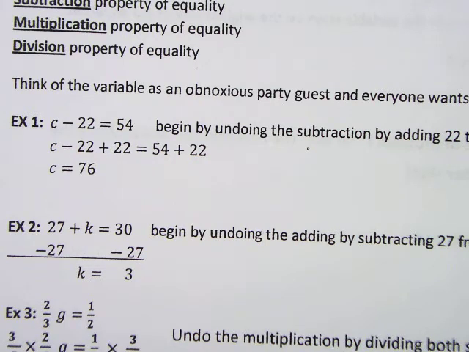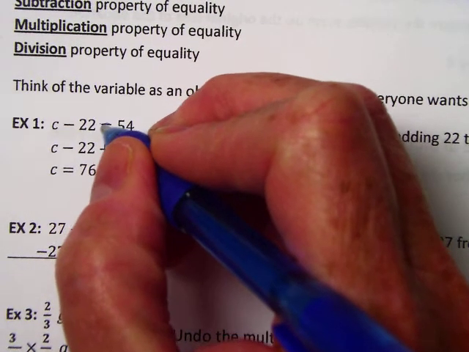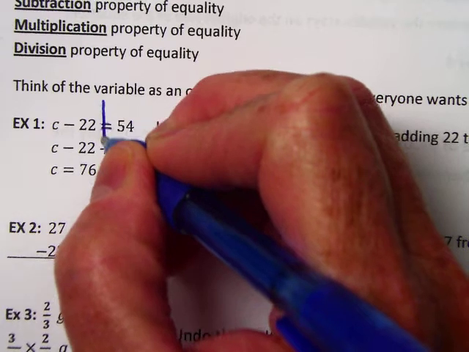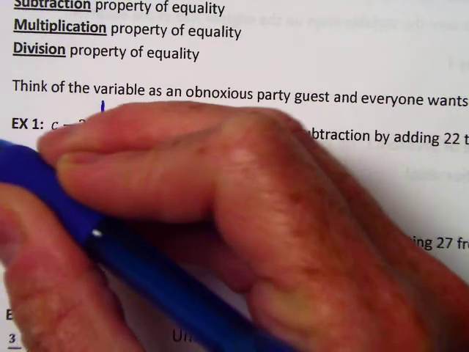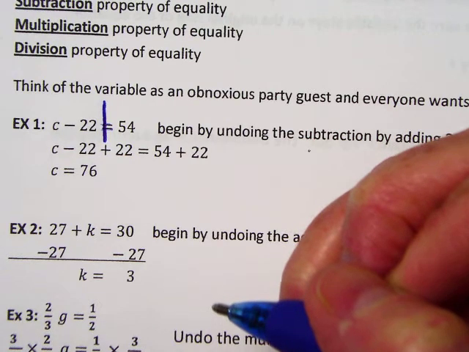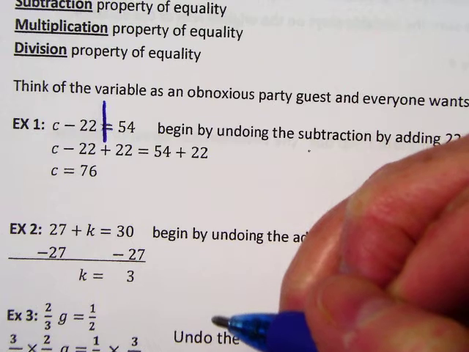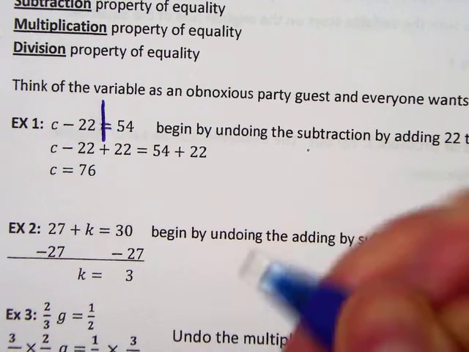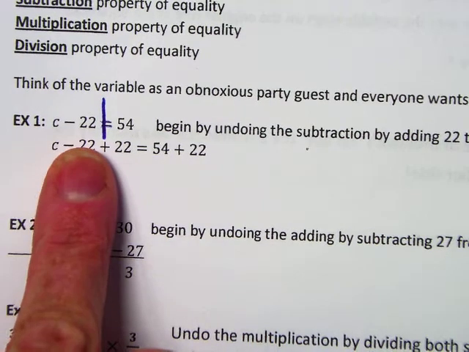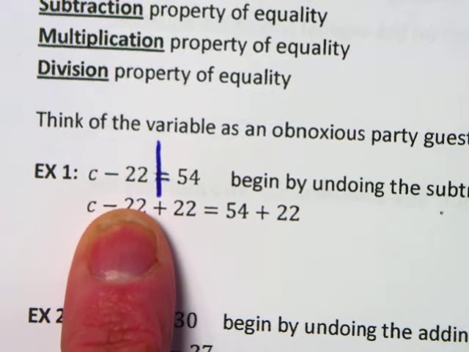So let's look at this problem and see how all of these things turn into people and they have lives, okay? So this equal sign divides the house where the party is into two rooms. You have a room on the left and a room on the right. When you don't know where to begin an equation, find the creepy stalker. Figure out which room your creepy stalker, the variable, is in, and always focus on that side first. So if I were to look at this equation, the creepy stalker is in the left-hand side, so the variable's on the left-hand side.